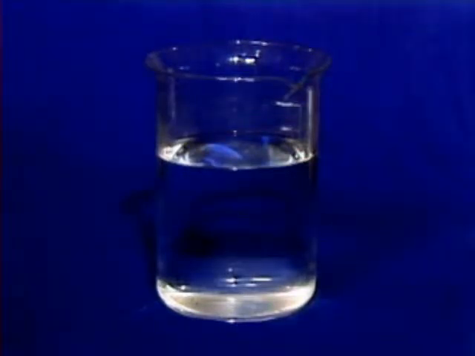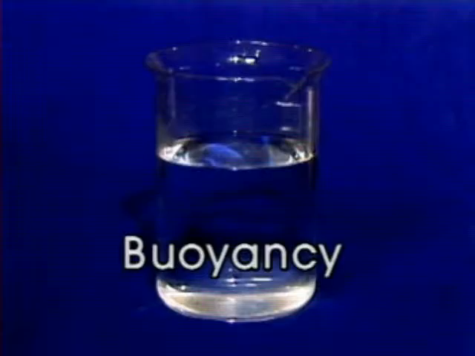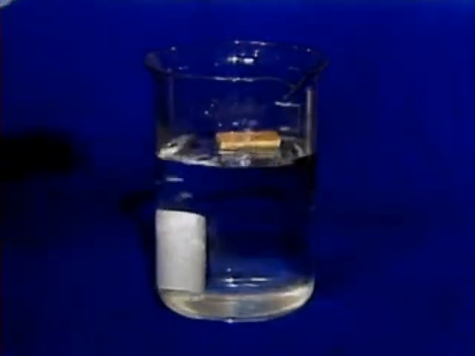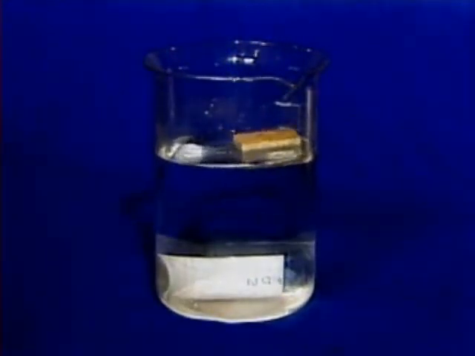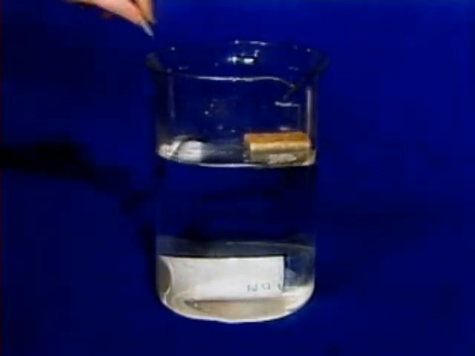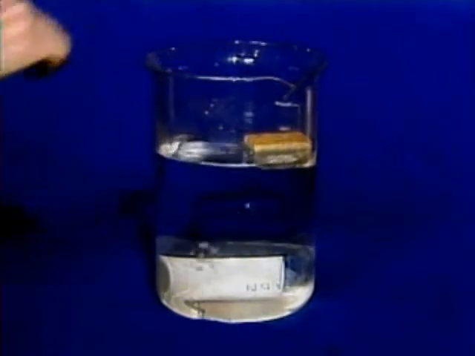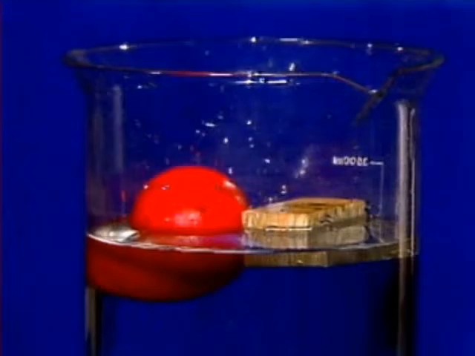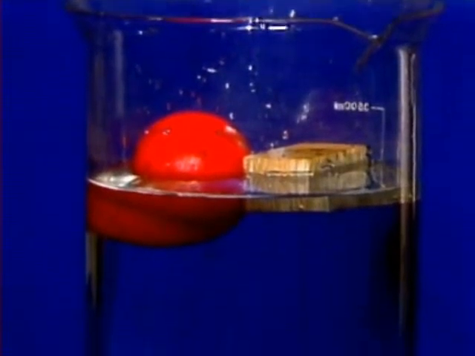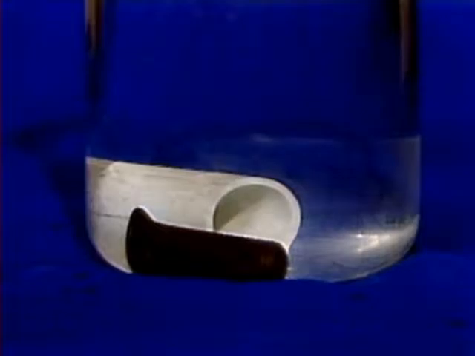The property that causes things to float is buoyancy, or buoyant force. An object placed in a liquid always displaces some of the liquid. The weight of the liquid displaced is equal to the amount of buoyant force pushing up on the object. A floating object displaces an amount of liquid whose weight is exactly equal to the object's weight. A sinking object displaces an amount of liquid whose weight is less than the object's weight.